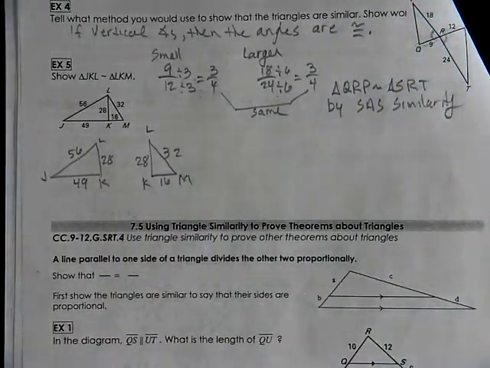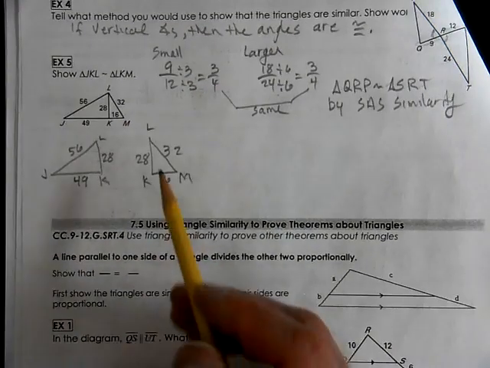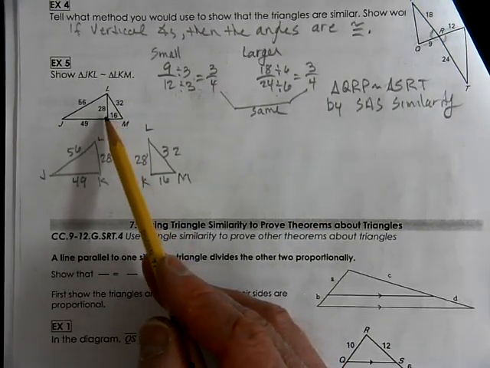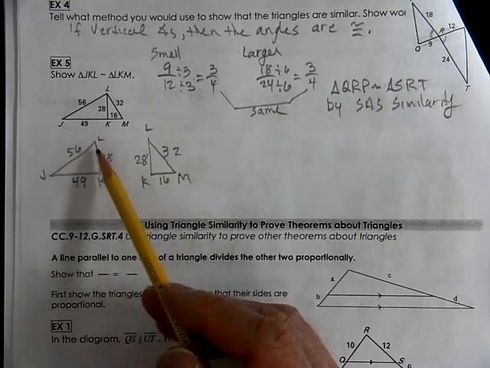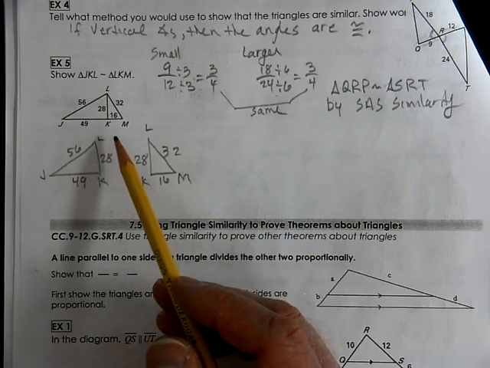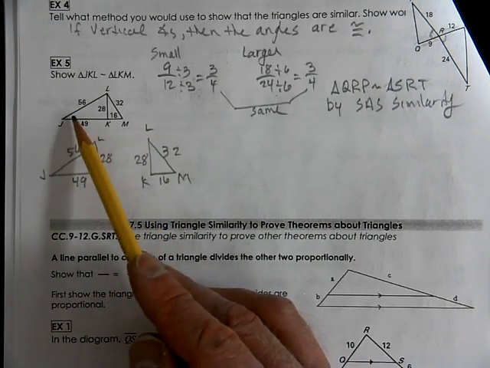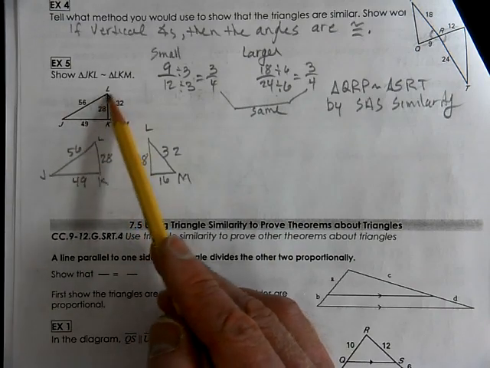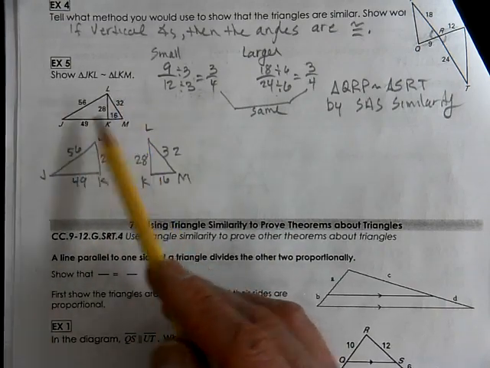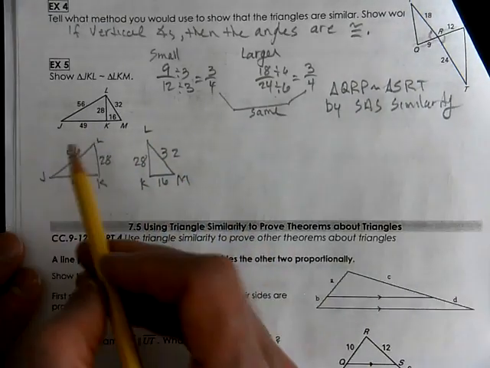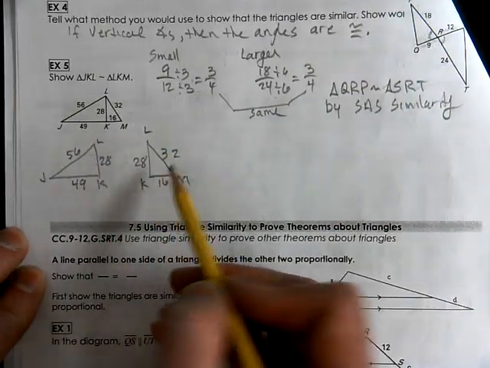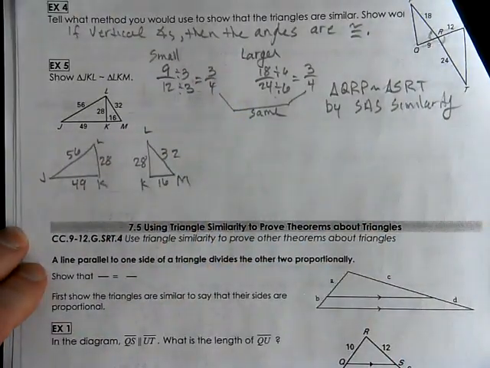Well, looking at the information they gave us, it doesn't look like we know anything about the angles. These might look like 90-degree angles, but I don't know that for sure. I don't have vertical anywhere. I don't have parallel lines anywhere. I don't have any way of knowing any of the angles. This J might work if you were looking at the big triangle, but we're not looking at the big triangle. We're looking at the two smaller triangles, so that doesn't work. So it looks like we're just going to deal with 3 sides and 3 sides. We're going to try it with side, side, side.